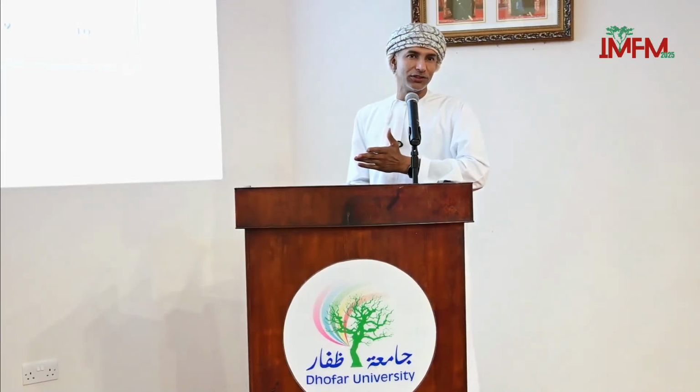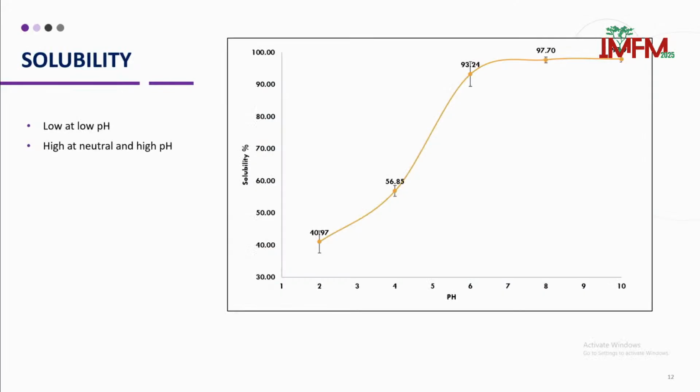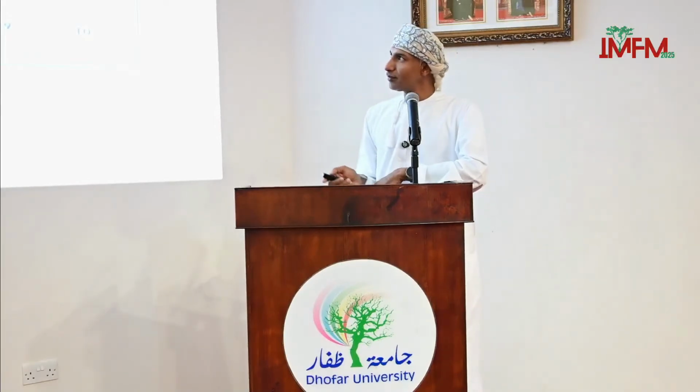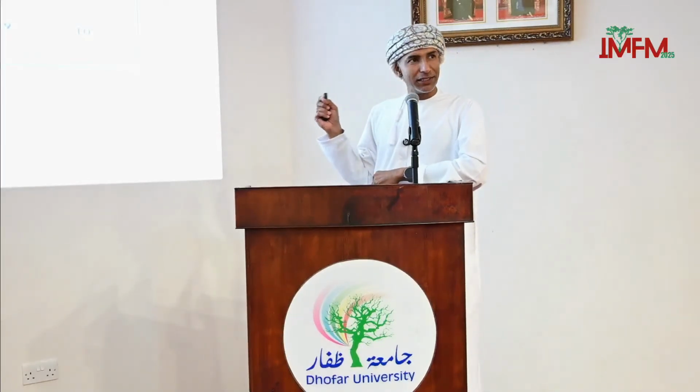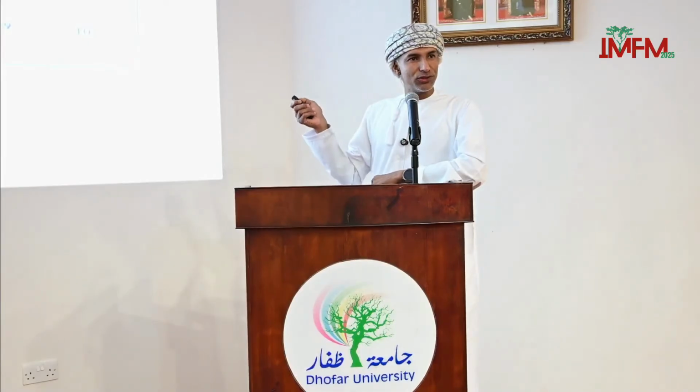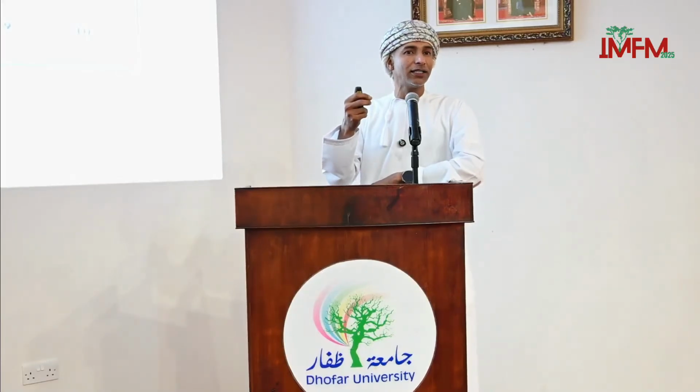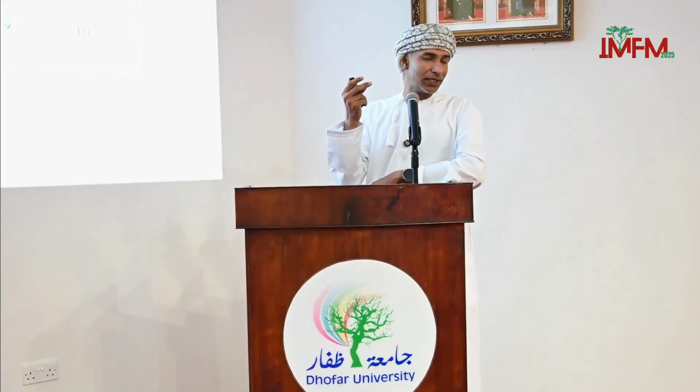The main explanation for this is that the extraction actually was alkaline extraction. So most of the protein that was extracted is soluble in alkaline, otherwise it would not be there. But the interesting thing here is it's also soluble at neutral conditions, and most food is at neutral pH, not alkaline pH.